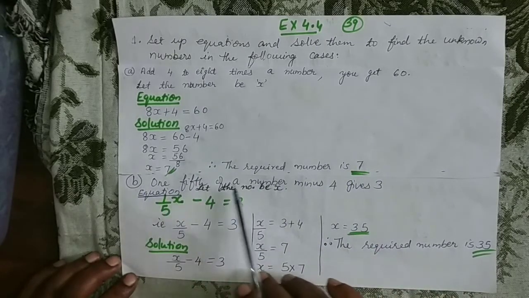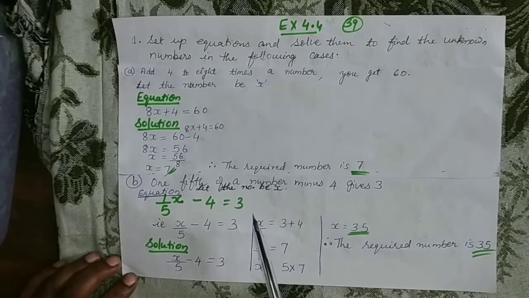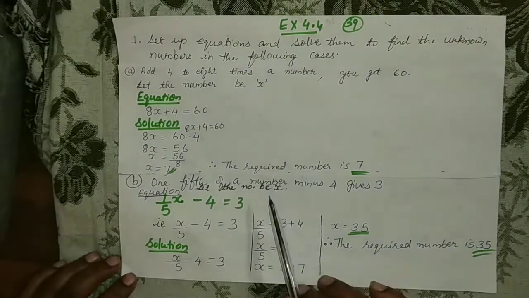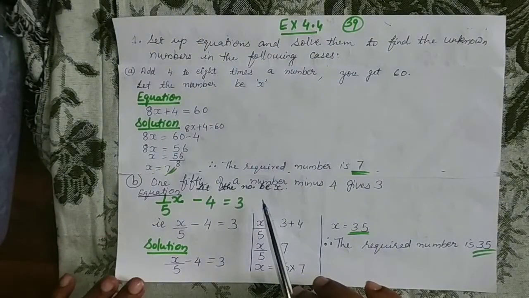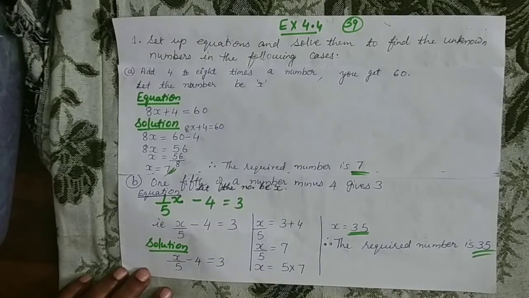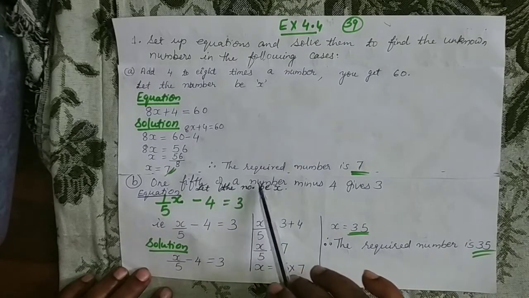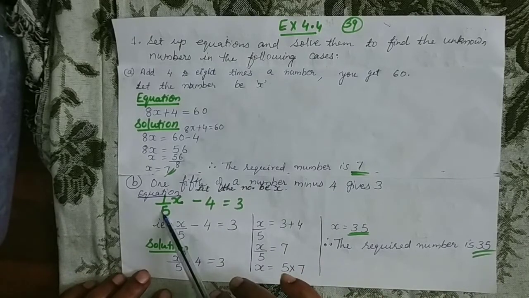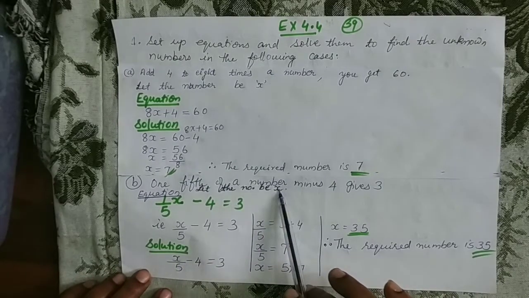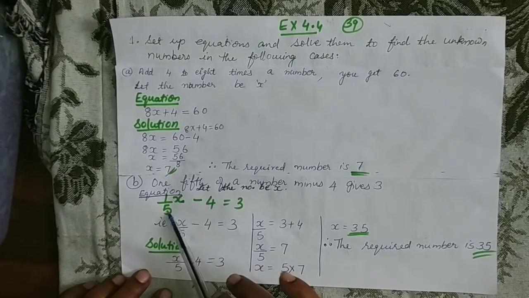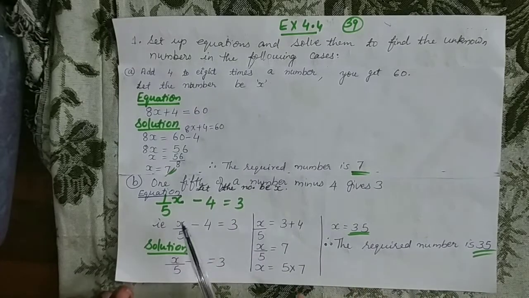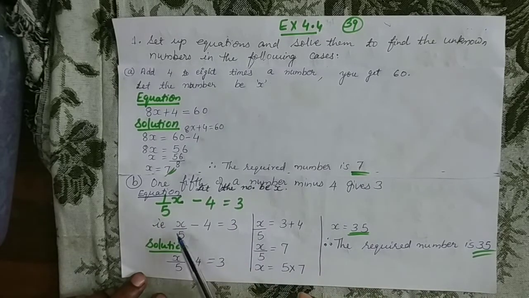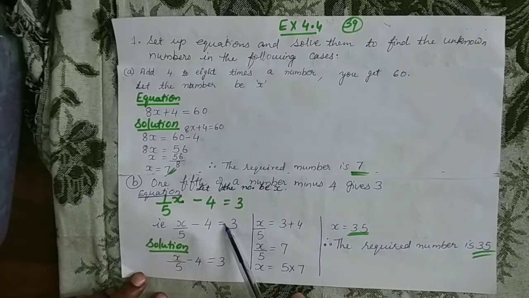Now B. 1/5 of a number minus 4 gives 3. We are assuming the number as x here also. Here we can assume any number, any small letter can be assumed as a variable. We assumed the number as x. What is given in the statement? 1/5 of a number minus 4. 1/5 of a number means 1 by 5 of x. Our number was x, 1/5 of that means 1 by 5x, minus 4 is equal to, gives 3, means equal to 3. Okay. So 1 by 5x means x by 5. So we can write x by 5 minus 4 equal to 3. That is our equation. We got the equation.